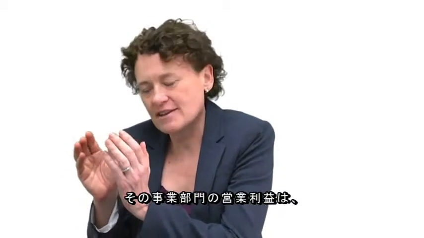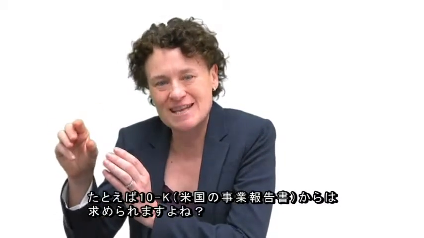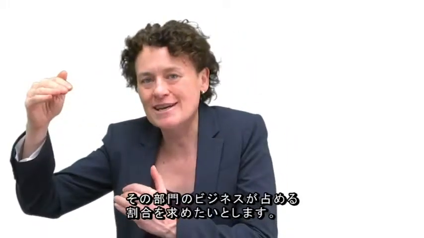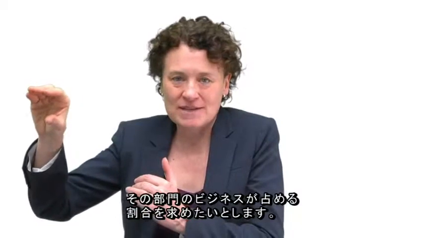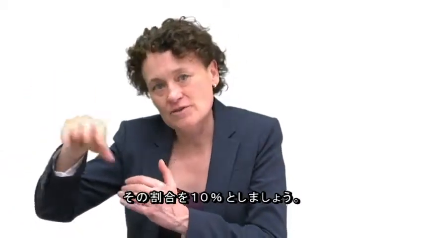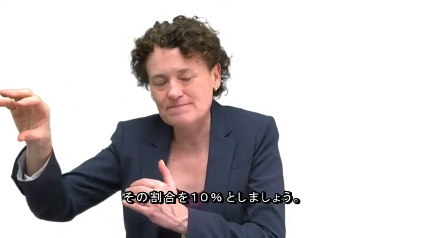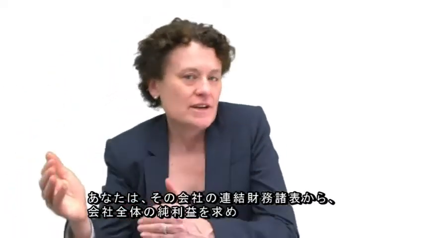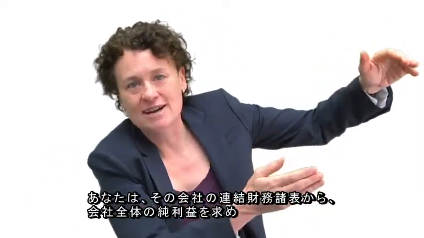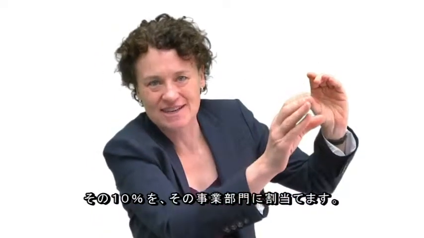I can find out, let's say, the operating income for that line of business from the 10Ks. You want to isolate the percentage of total operating income that's associated with the business. Let's say, again, it's 10% of the total operating income for the company. You go over to the aggregated consolidated statements and you take the company's net income and you assign 10% of it to the business unit that you're studying.